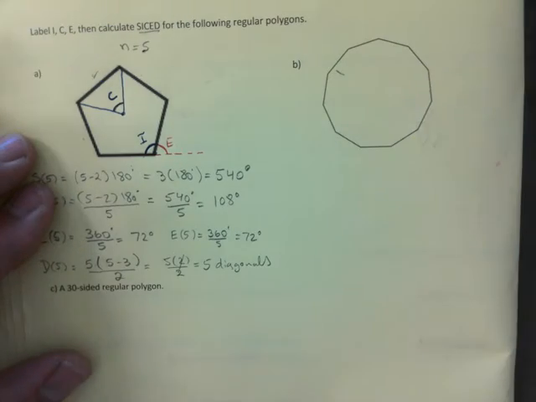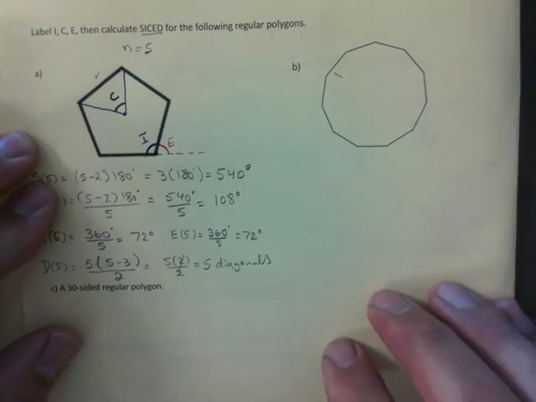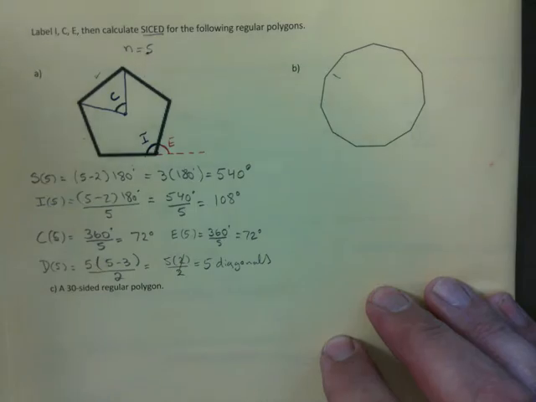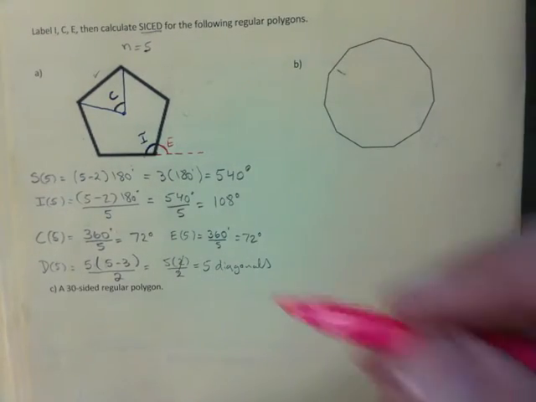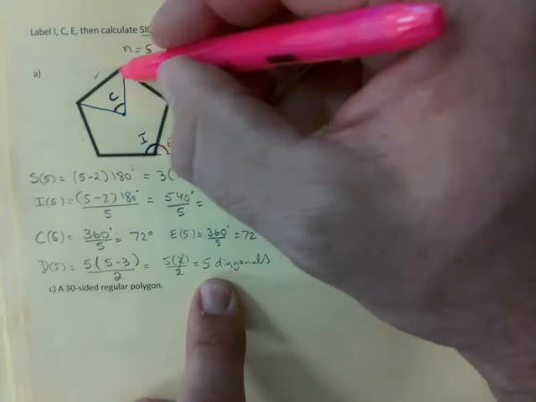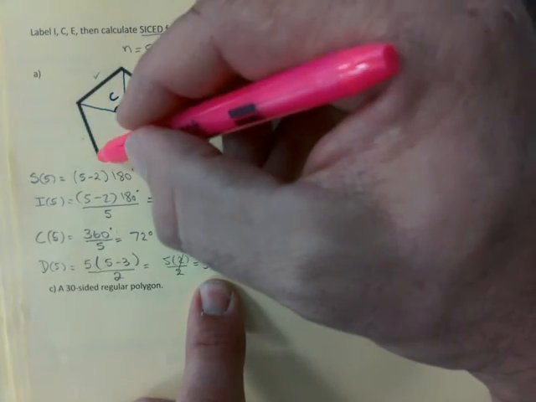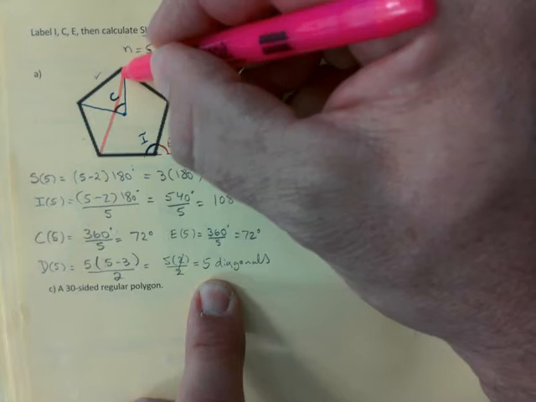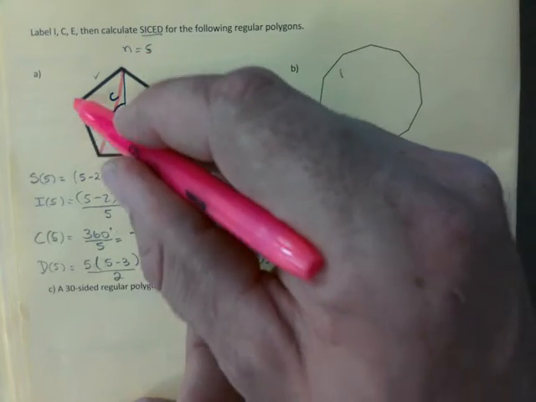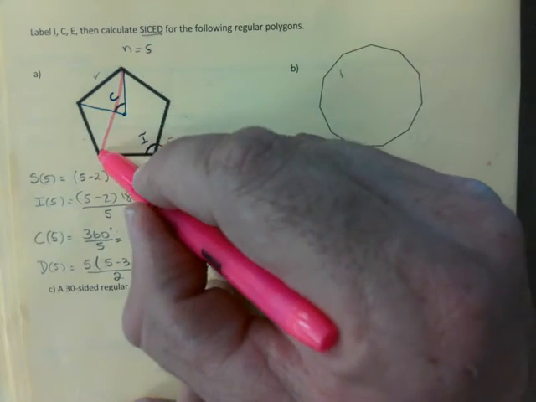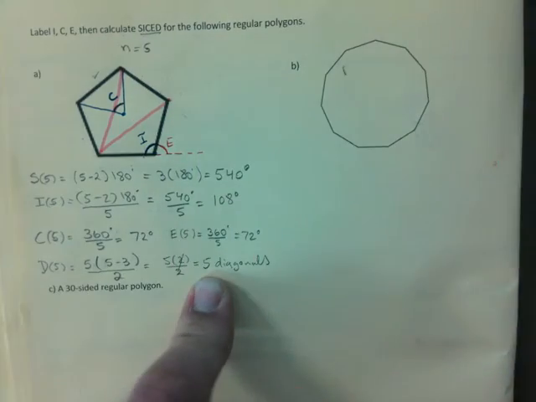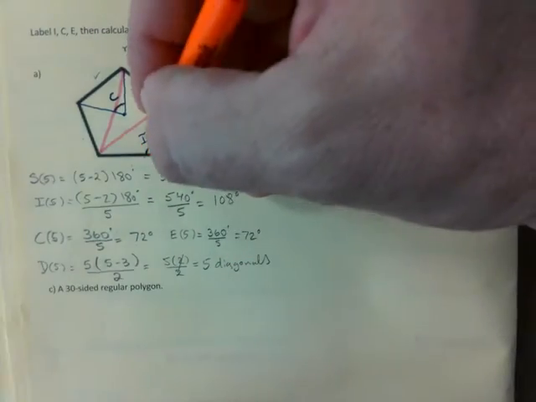I think it's going to be too messy if you do it, so maybe just watch. I'm going to show you what we just found. If you were to pick any corner in this particular polygon, this is one diagonal. You can't connect here because they're already connected. Two diagonals, right? So keep count. I'm going to go to the next corner.